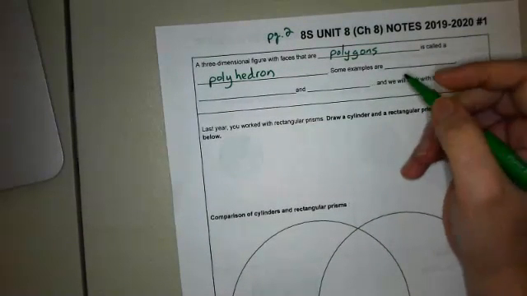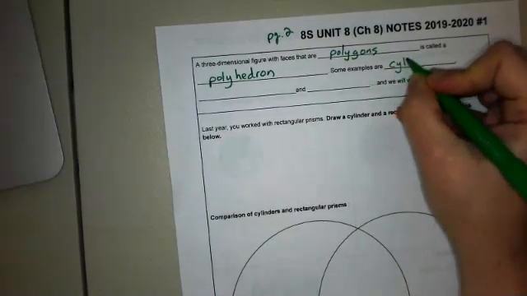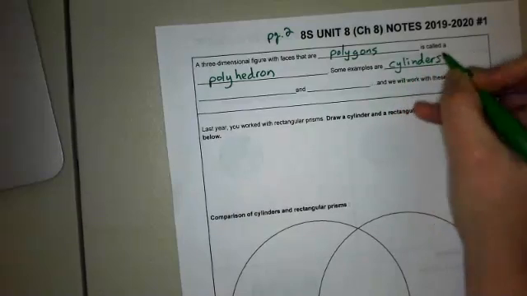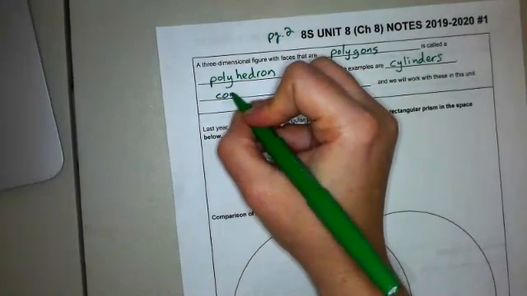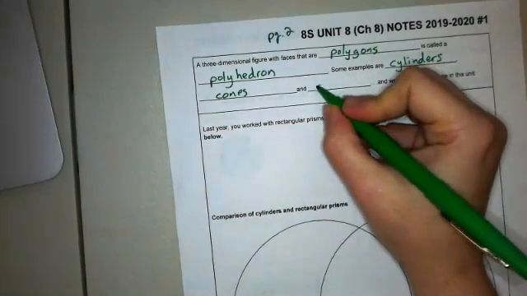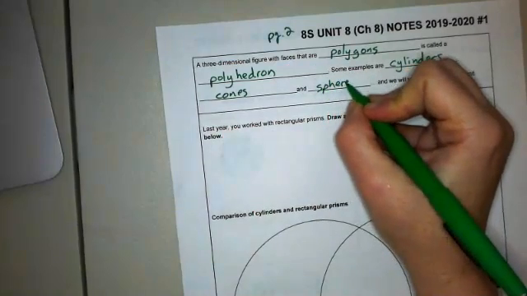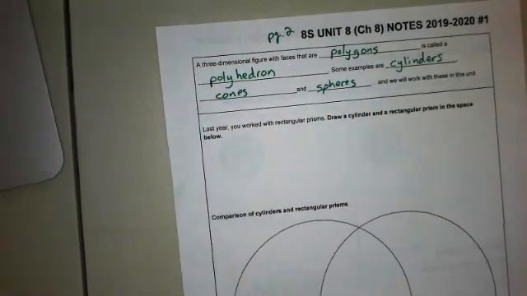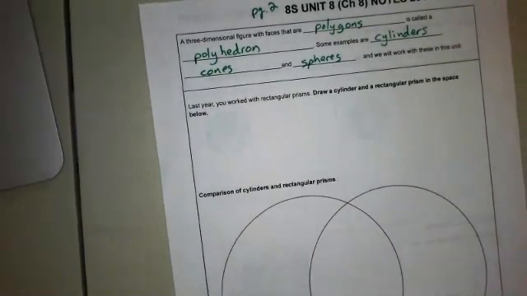Some examples are, we're going to start with cylinders, then we're going to move on to cones, then we're going to move to spheres, and then we're going to do combinations thereof, okay? And we will work with these in this unit. So last year you worked with rectangular prisms. It says to draw a cylinder and a rectangular prism in the space below.